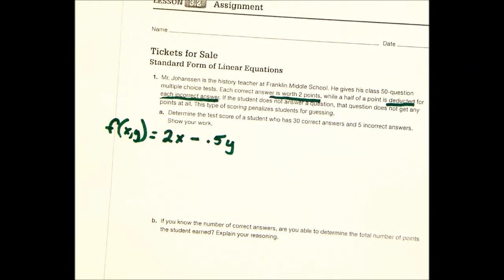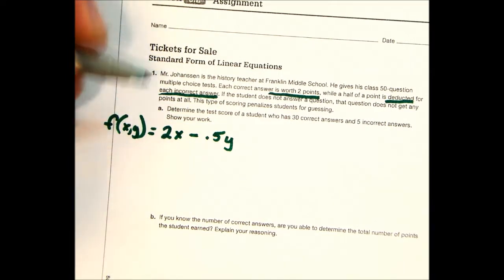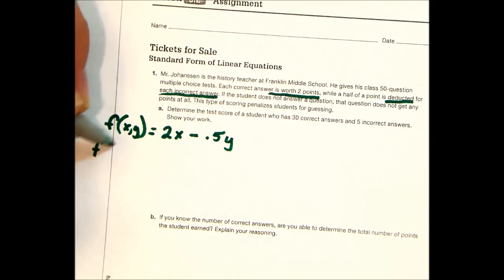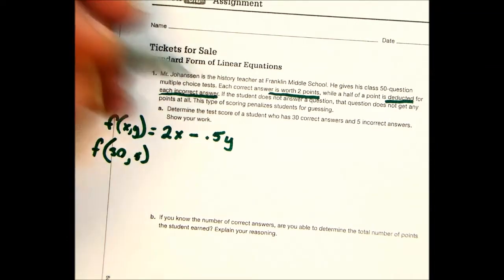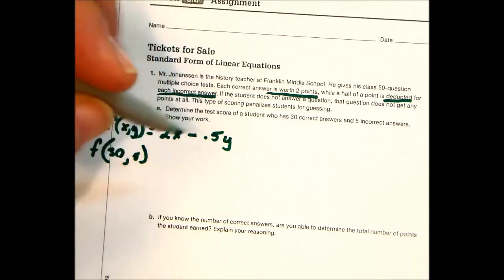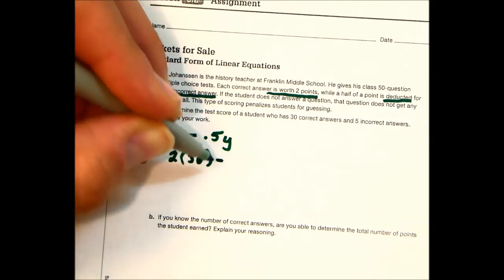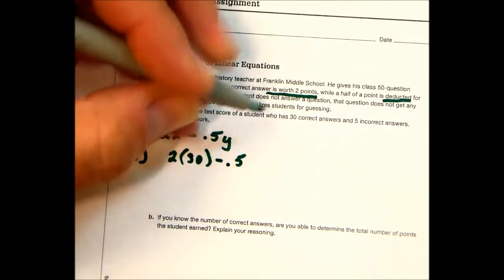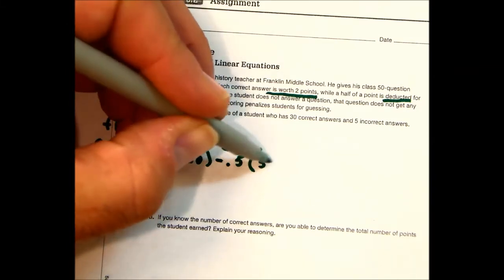So it says, determine the test score of a student who has 30 correct and 5 incorrect. Show your work. Okay, so we know x is the correct. So if we want to, we can write it in function notation again, if they asked us to. They didn't ask us to, but we could write it in function notation, which would be here. And it means that 30 gets plugged in for x, so we would do 2 times 30.